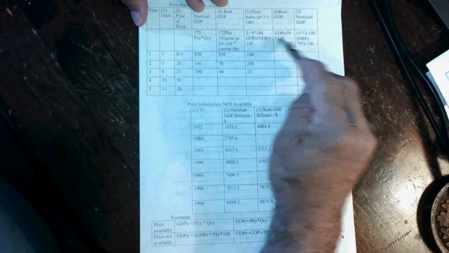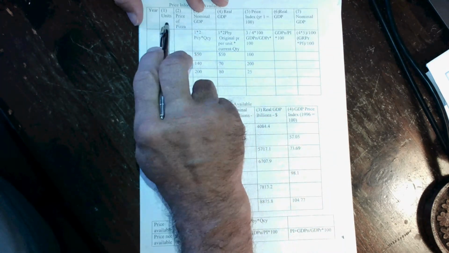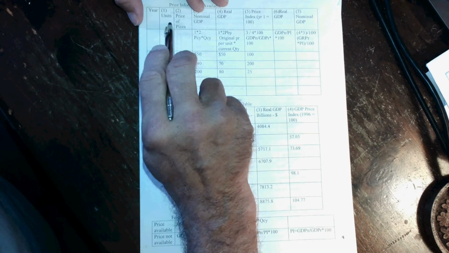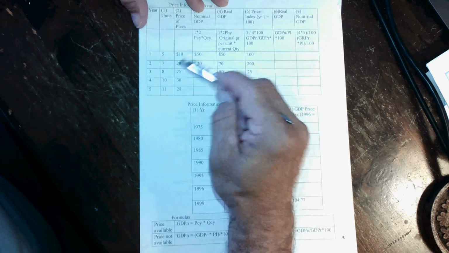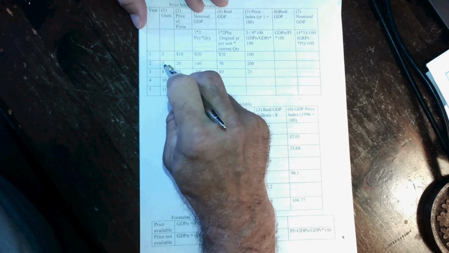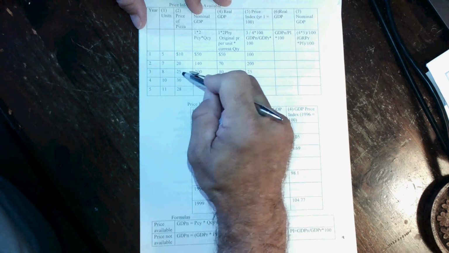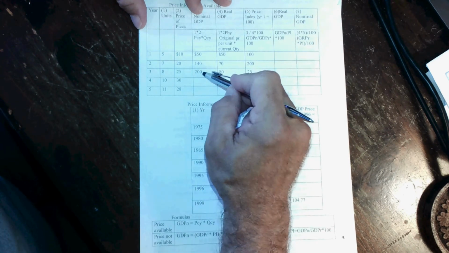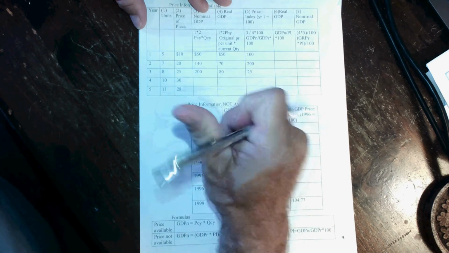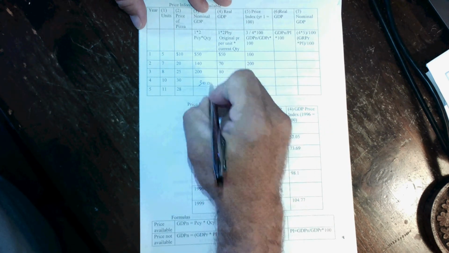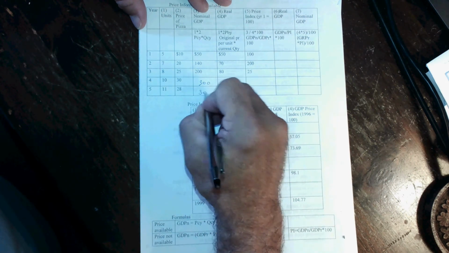Here are abbreviations for the formulas. So nominal GDP is found by taking column 1 times column 2. Current year price times current year output. So 5 times 10 is 50. 7 units of pizza times $20 each is 140. 8 times $25 per pizza is 200. 10 units of pizza times $30 a pizza is 300. 11 units of pizza times $28 for pizza is 308 nominal GDP.